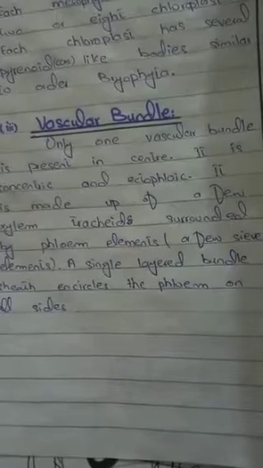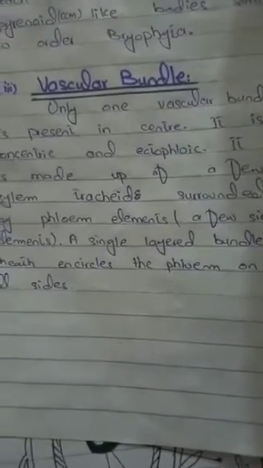Ectophloic means only covered externally by phloem, and xylem is made up of few tracheids and surrounded by phloem elements. फ्लोएम एलिमेंट्स में फ्यू सीव एलिमेंट्स प्रेजेंट होते हैं, एंड सिंगल लेयर्ड बंडल शीथ एनसर्कल्स द फ्लोएम ऑन ऑल साइड्स.